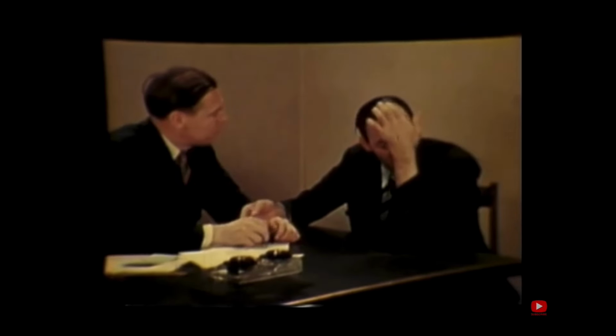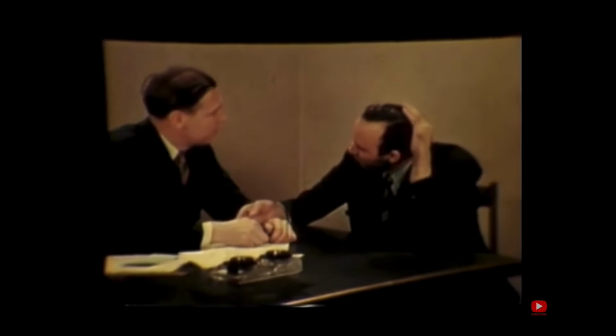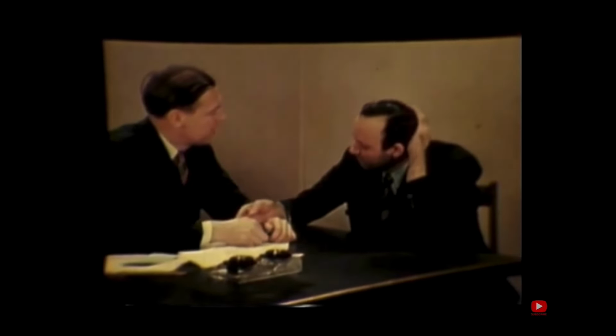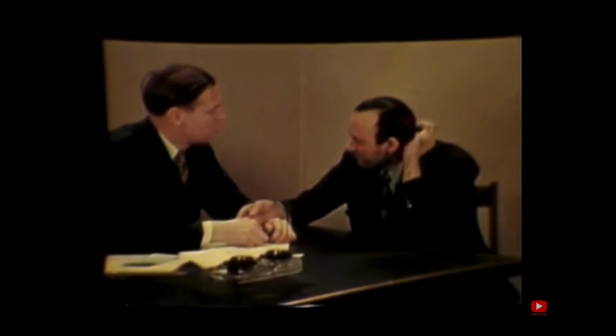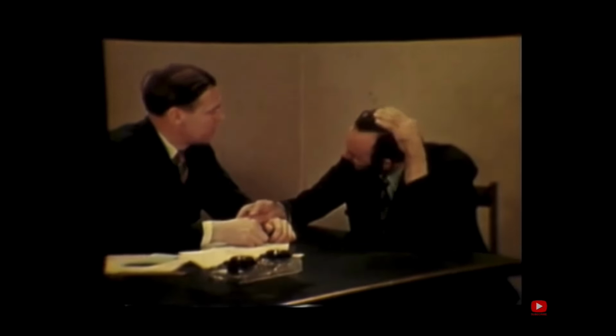Chancroid, organism Haemophilus ducreyi, incubation period 3 to 7 days. Lesion: primary lesion pustule, genital ulcer, also known as soft chancre or soft sore, while in syphilis there was a hard sore or hard chancre.